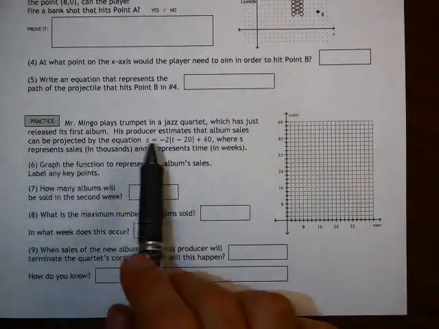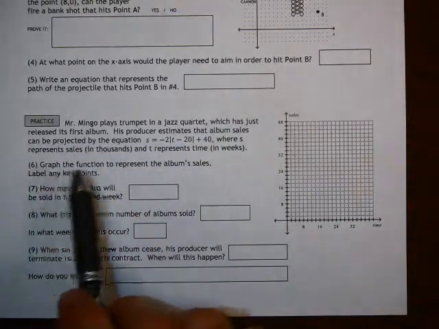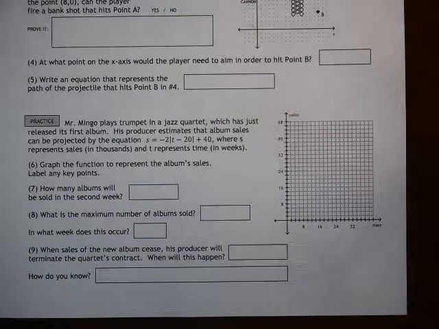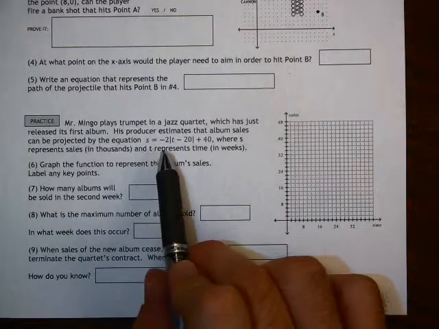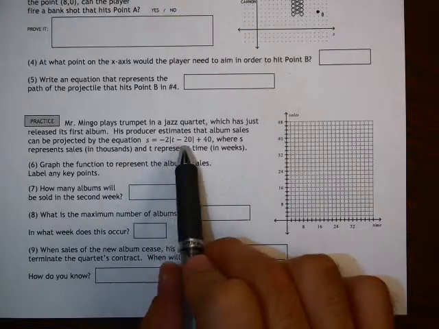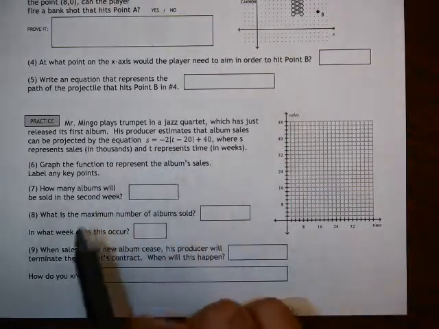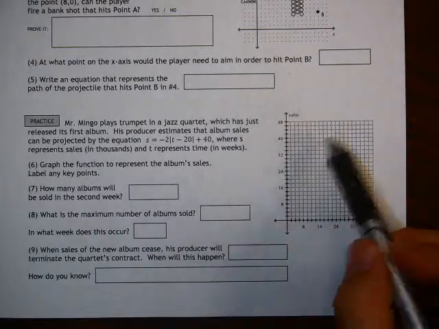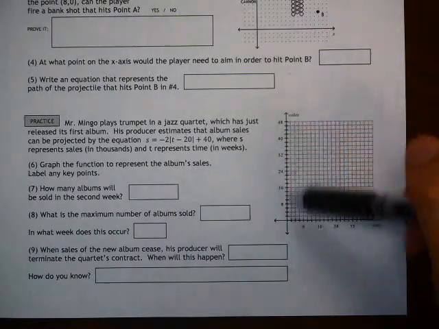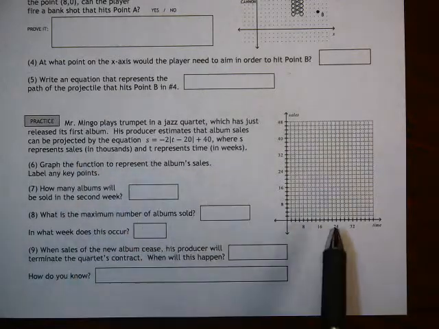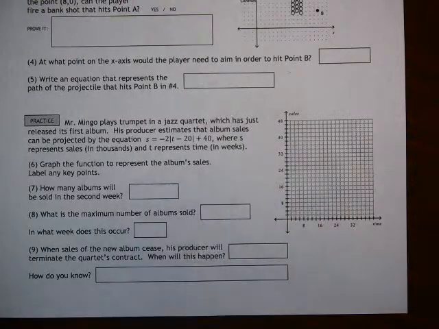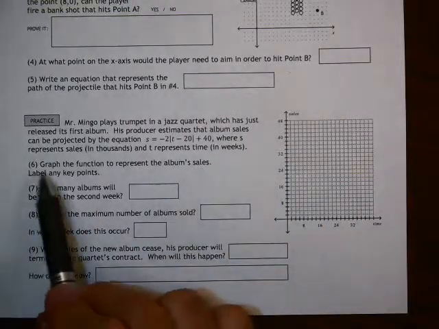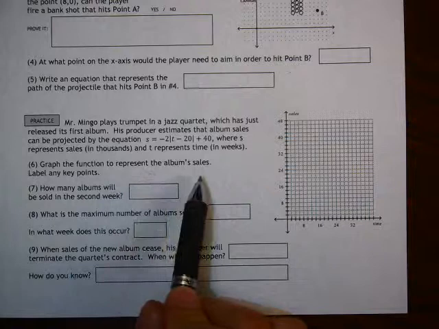Mr. Mingo plays trumpet in a jazz quartet, which has just released its first album. His producer estimates that the album sales can be projected by the equation S equals -2 times the absolute value of t minus 20, plus 40, where S represents sales, and if we look at the graph, there's our vertical y-axis representing sales in thousands, and t represents time. There's our x-axis, horizontal time, in weeks. Number 6, graph the function to represent the album's sales.